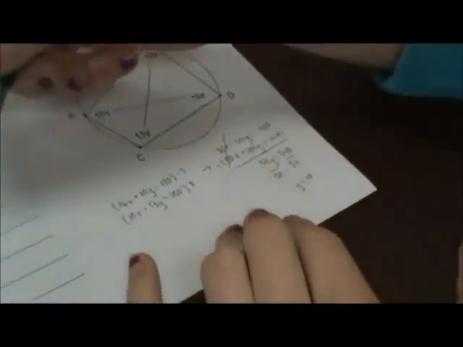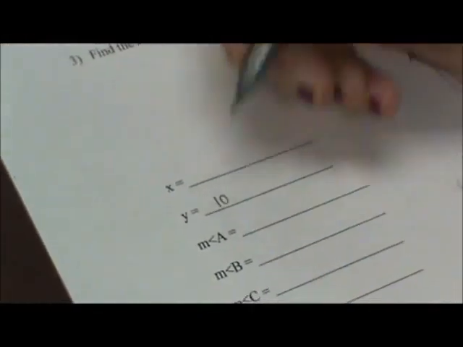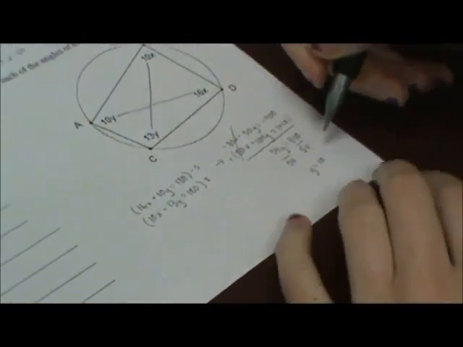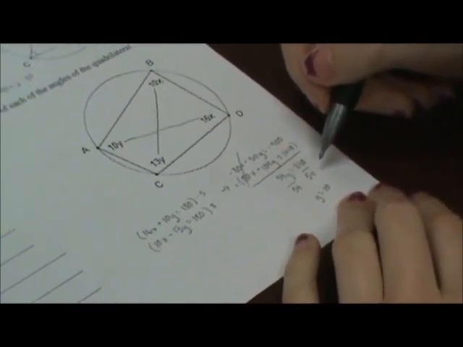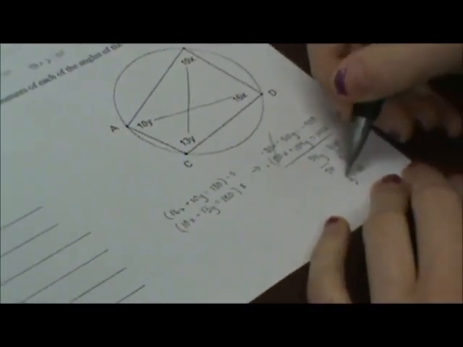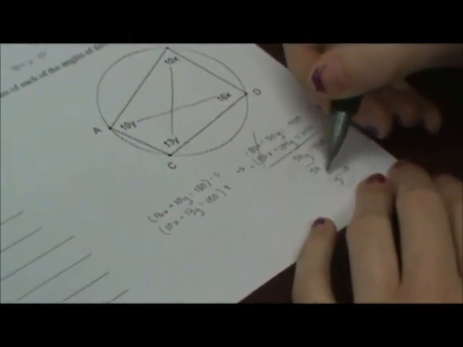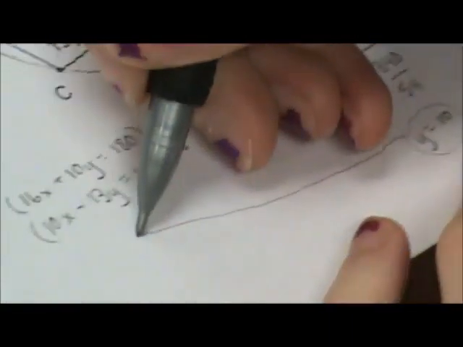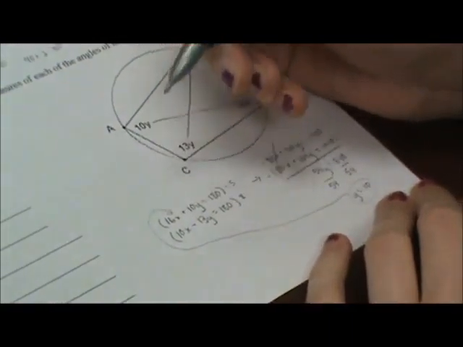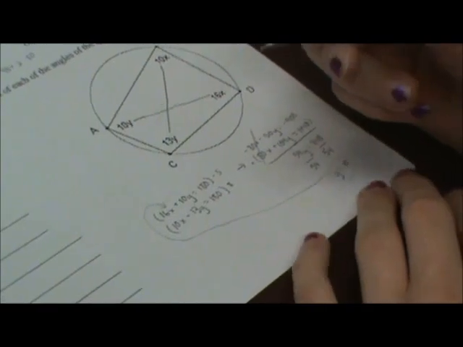And then you have to plug that back into the first one to figure out x. So you have 16x plus 10 times 10 equals 180.